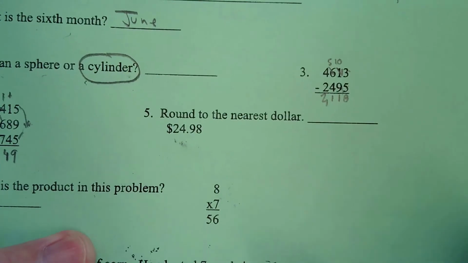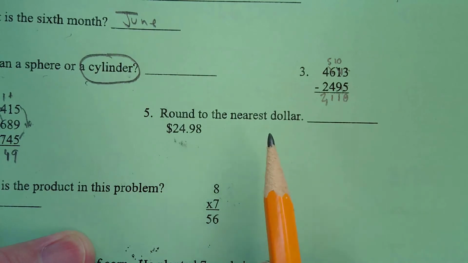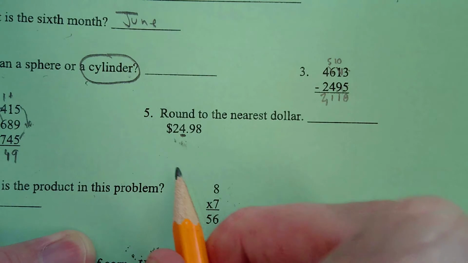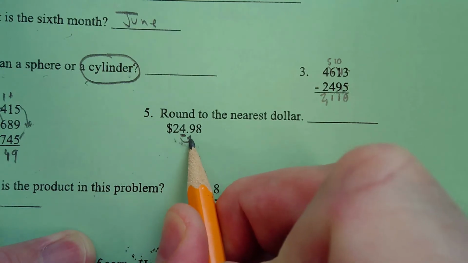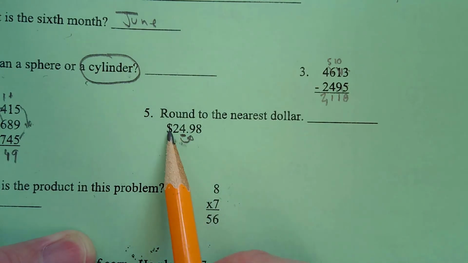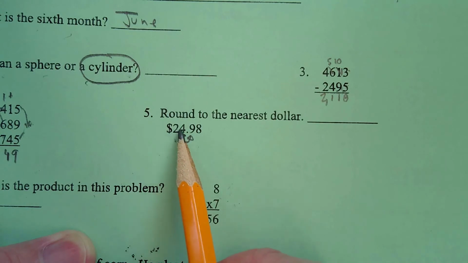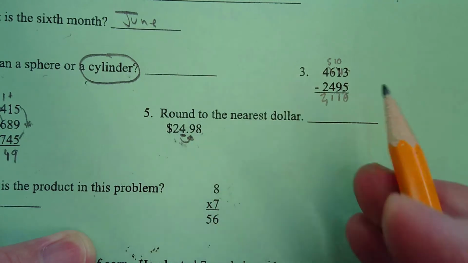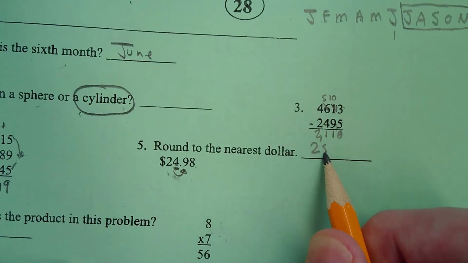Round to the nearest dollar, and in this case they're not telling us tens or tenths or hundredths or whatever, but the dollars place is right here. All right, so we're looking for that 4, and look at his next door neighbor. So the question is $24 or up to $25? Well, his next door neighbor is a 9. That's pretty darn big, so we're going to go all the way up to $25.